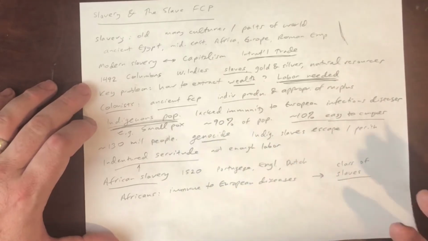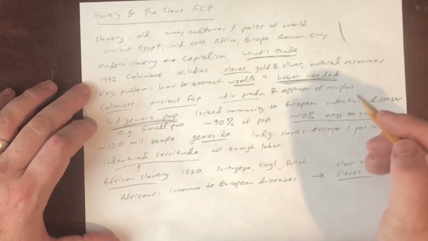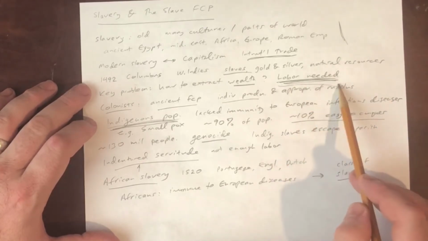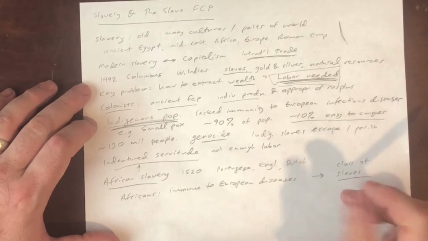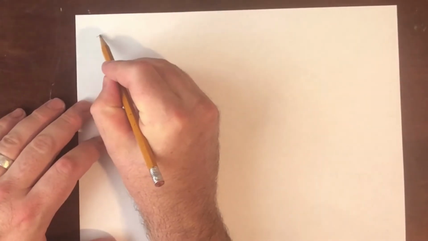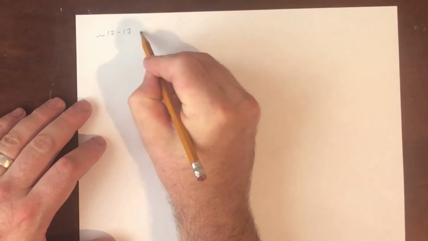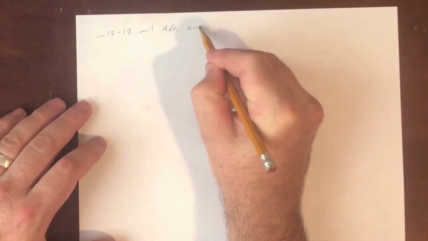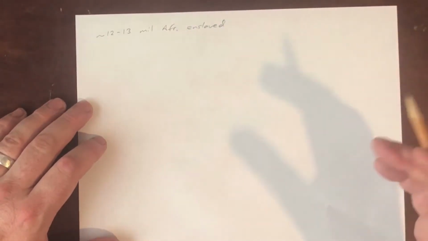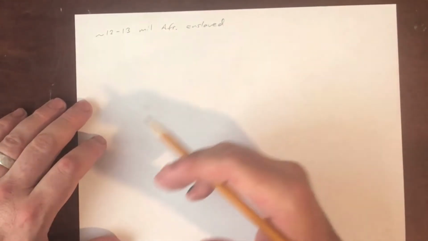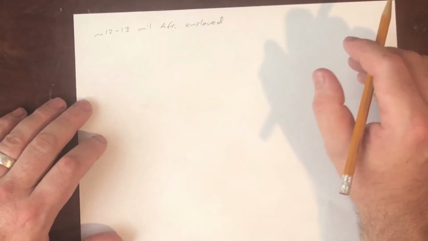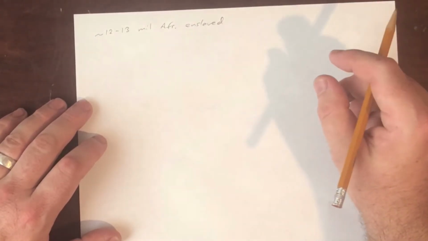And again, there's an economic reason for that, right? That is the huge amount of wealth of the New World and the need for labor to exploit that wealth. Okay, so somewhere between 12 and 13 million Africans were enslaved, taken onto slave ships, and went through this Middle Passage, which took somewhere between 2 and 3 months and so on.